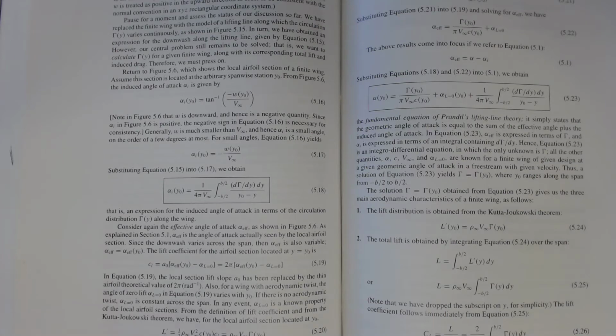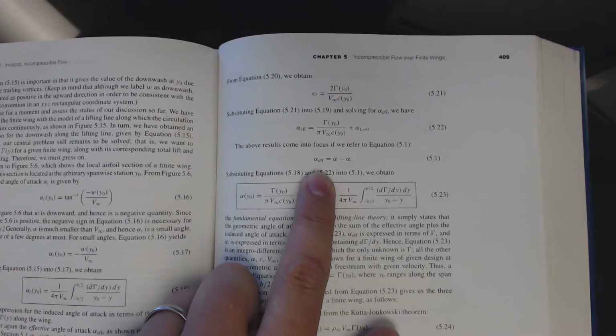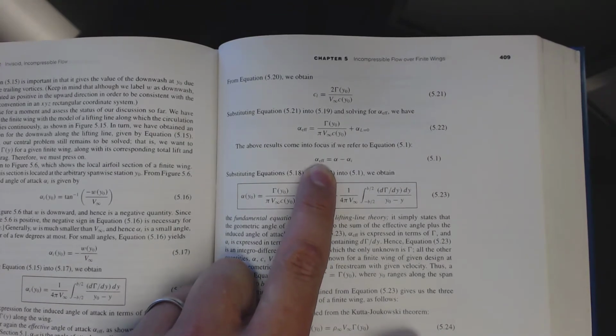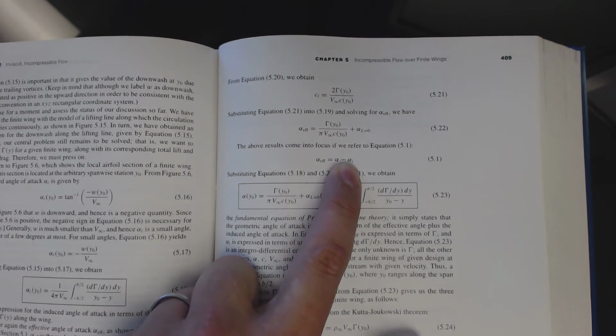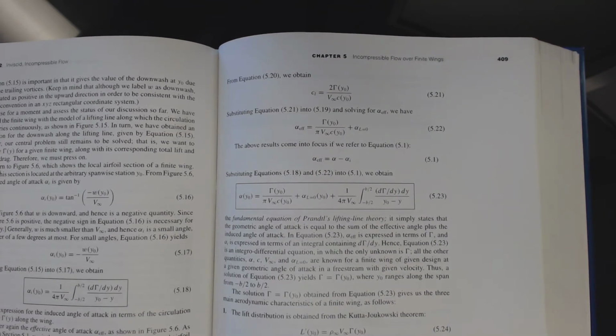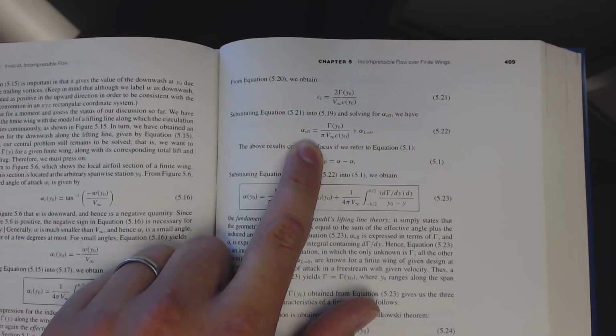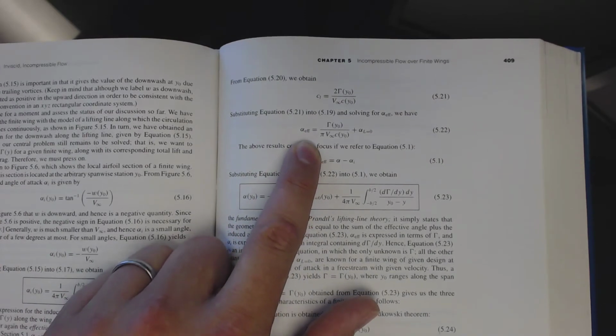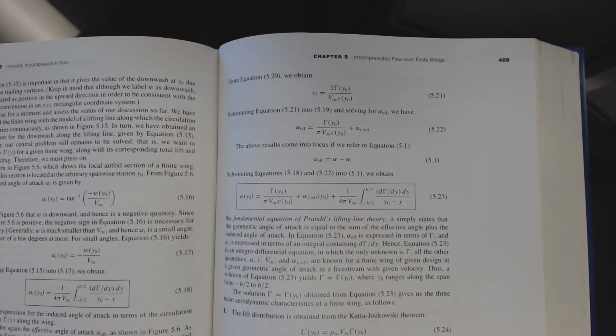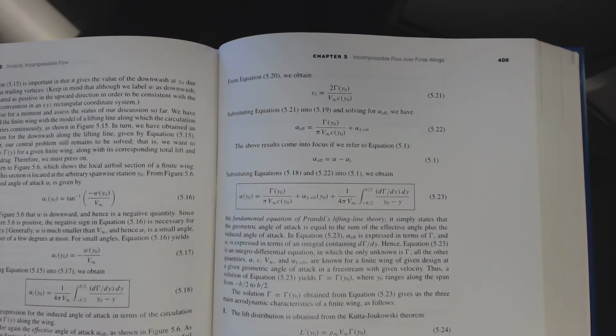So combining that definition of alpha I with what we know to be true through aerodynamics, that the effective angle of attack, the effective lift producing alpha, is the geometric minus the induced. You just take your definition of effective angle of attack, that which is actually producing lift, and then the only thing you have left unknown is the geometric, but that's okay because that was your definition at the beginning of the problem anyway. That's what they solved for.